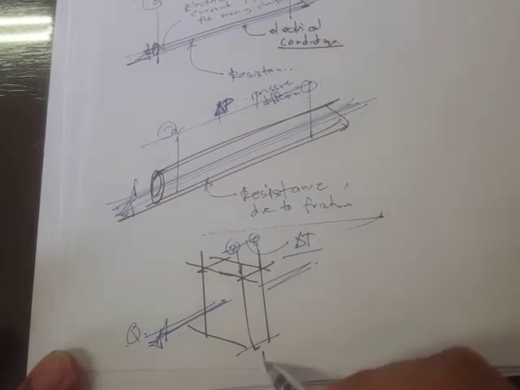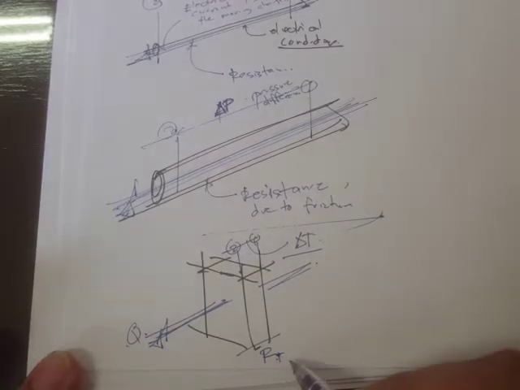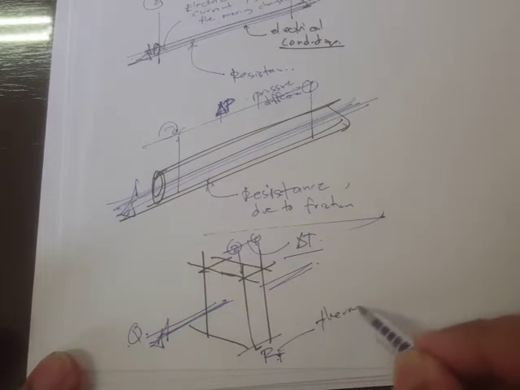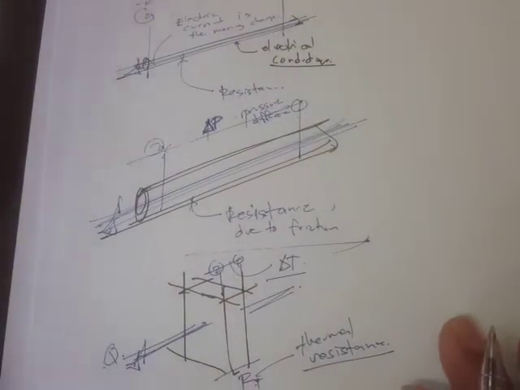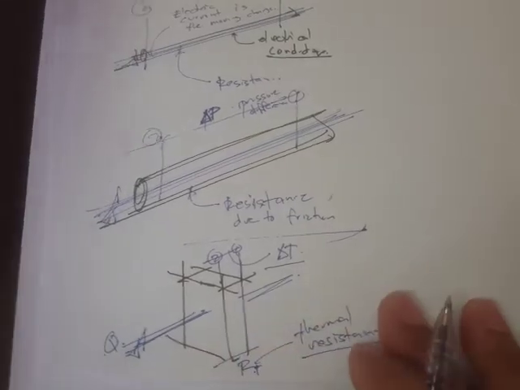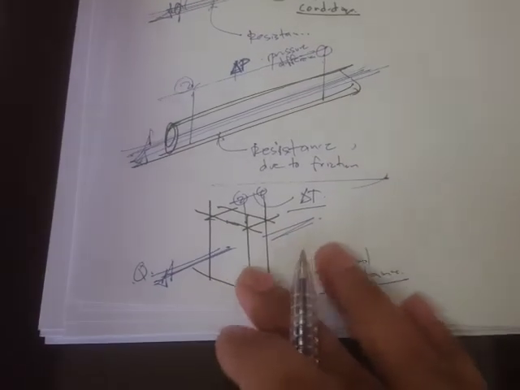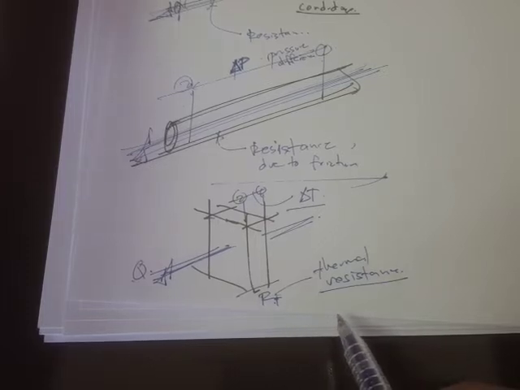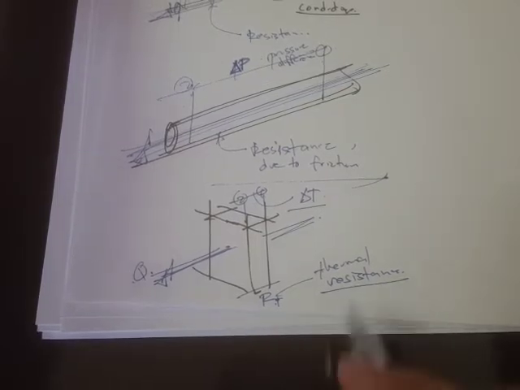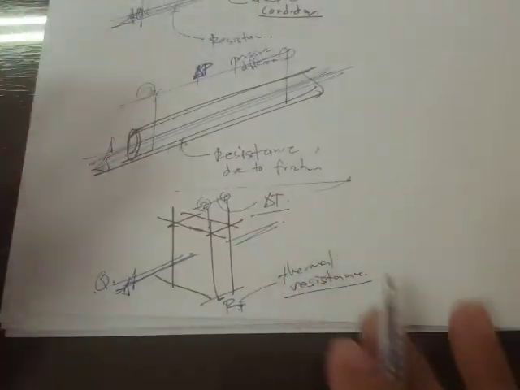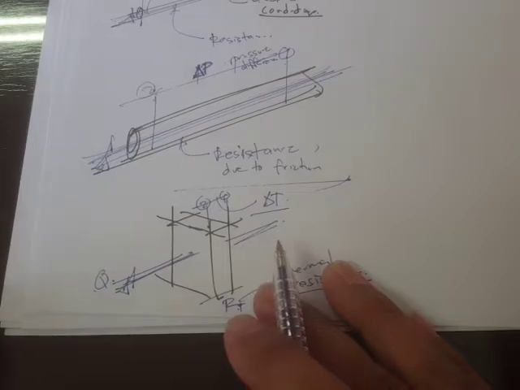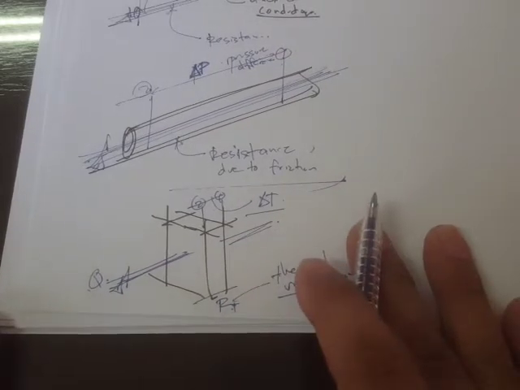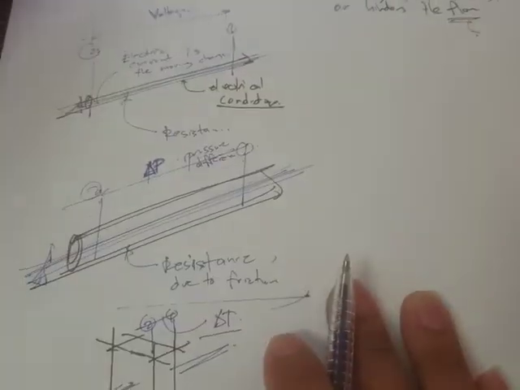So we have here the resistance, and this is what we call the thermal resistance. Okay, thermal resistance could be in terms of conduction heat transfer, and that's because of the thermal conductivity property of the material. Or in terms of convection and radiation, that's simply because of the heat transfer coefficient, which we will discuss later. Okay, so now you see the analogy.